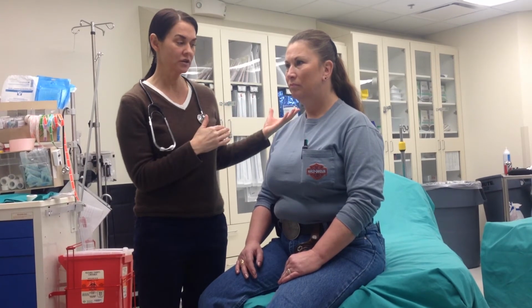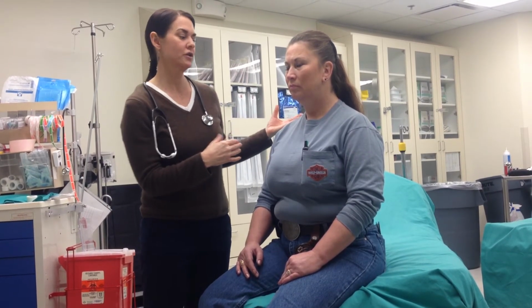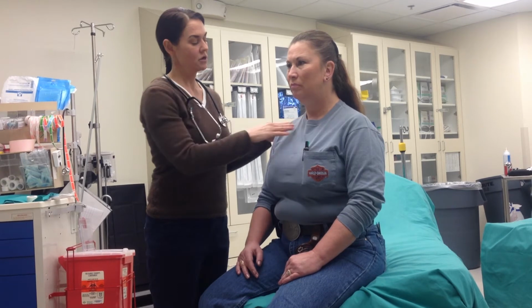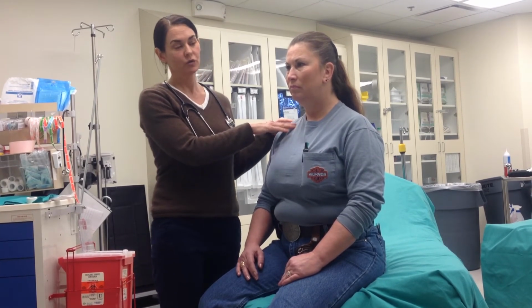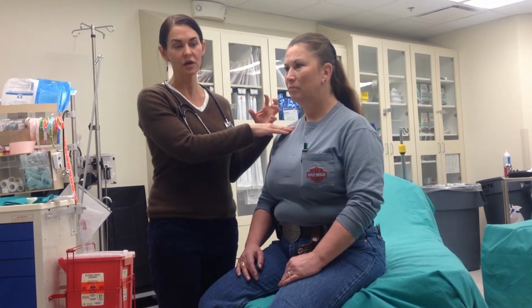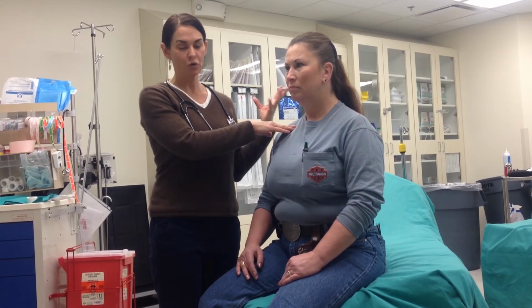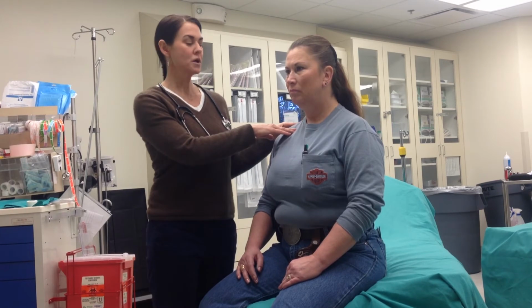And once again, you would perform your whispered pectoriloquy on the anterior chest just like you did the posterior with the whisper test in all 9 fields to rule out consolidation. Noting that, once again, you should hear clearly the whisper 1, 2, 3 through the stethoscope.